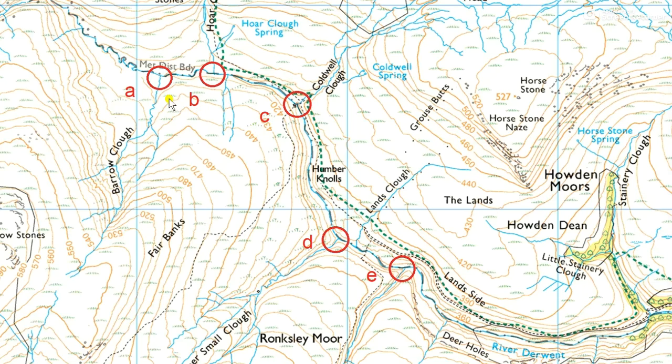Well, let's have a look at A. We've got a straight line and a right angle, but look at the contour detail here. This looks quite flat. There's quite a broad space between the contours there. So we might discount that one. Similarly with B, if we were looking up this Hoar Clough, the land on our right would be gently sloping, and likewise on the left really we're not seeing on the map that sharp or steep slope that we see in the photograph.